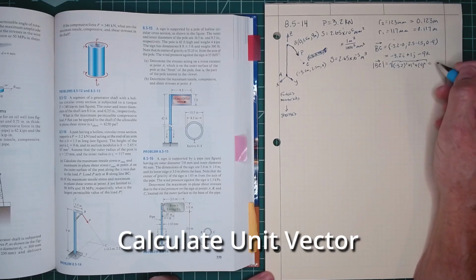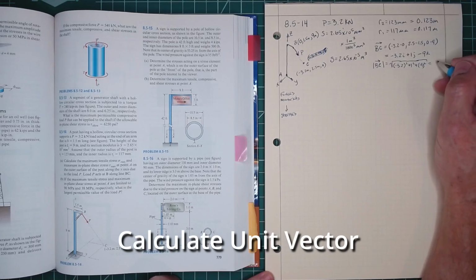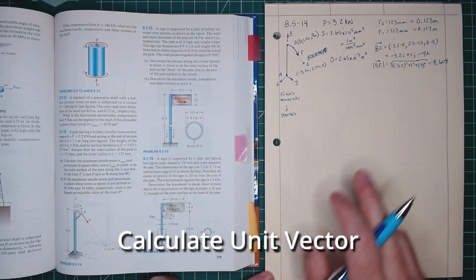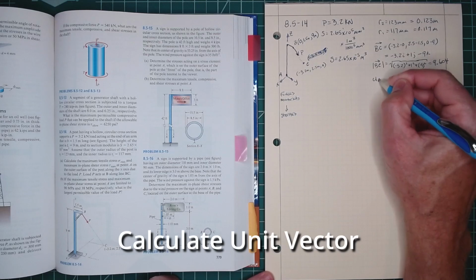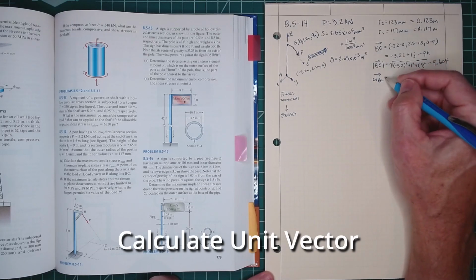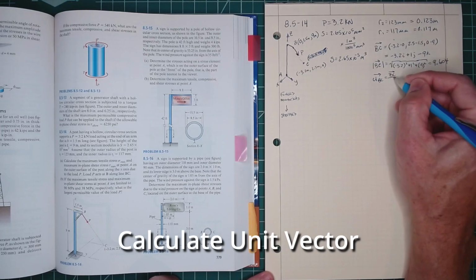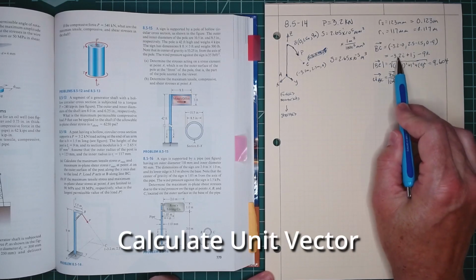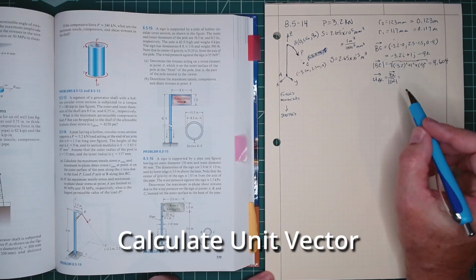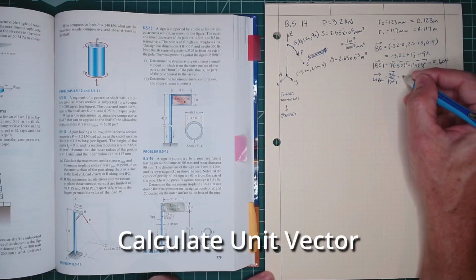When we do that, I've got this calculated already, I just plugged it into my calculator, we get 9.604. So I'll save a little bit of time here. We've got our magnitude, and now to get our unit vector BC, we take BC divided by the magnitude of BC. We can basically take our vector, divide each component by this, and we get our final solution. I'll just write it out.